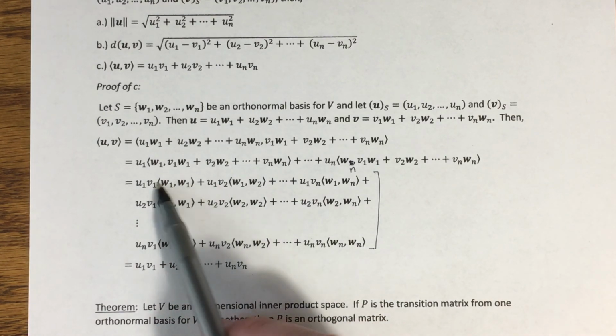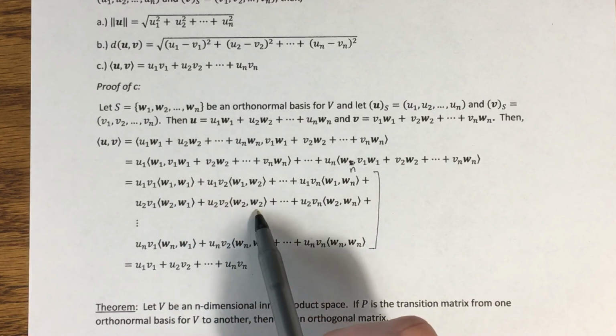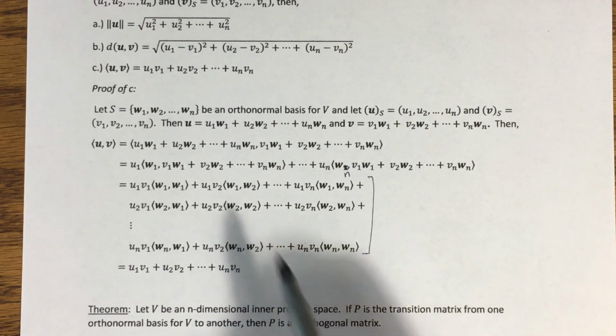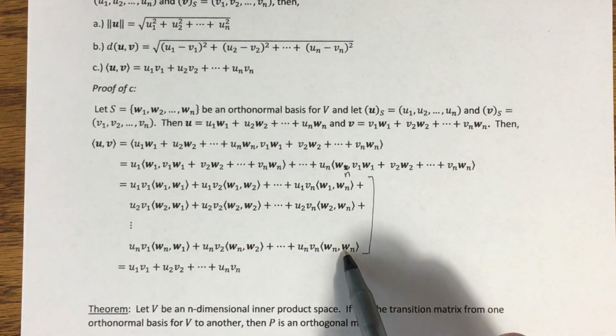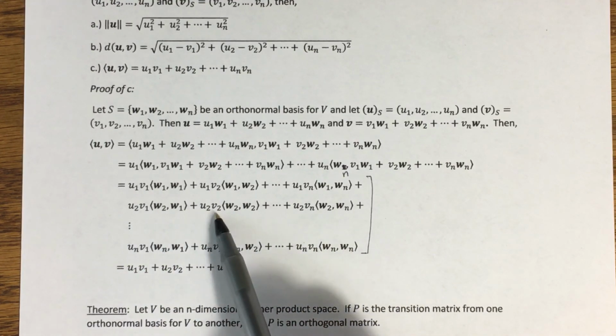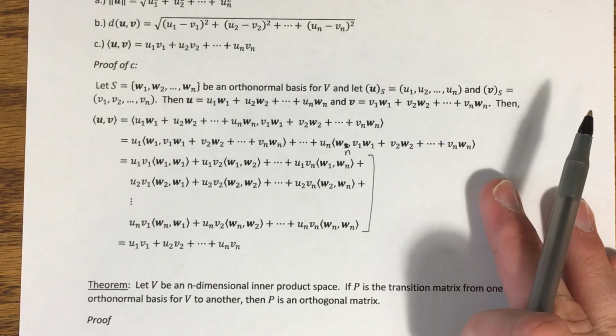W1 with W1, this inner product will be 1. W2 with W2, this inner product will be, sorry, I said 2, it'll equal 1. Wn with Wn, that inner product will equal 1 as well. 1 times those coefficients are going to leave me with a U1 V1, U2 V2, Un Vn, which you're seeing here. Okay, but what about all of the other terms?